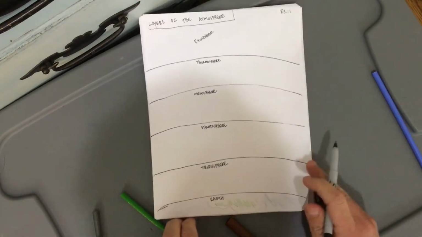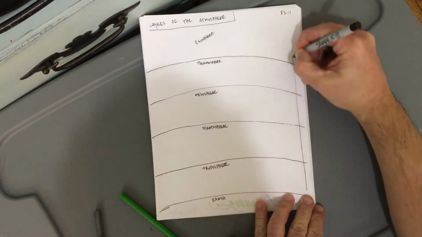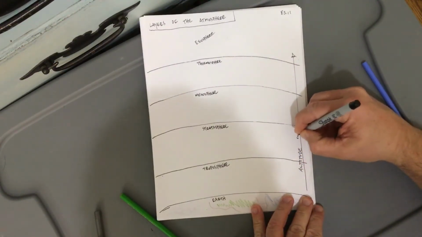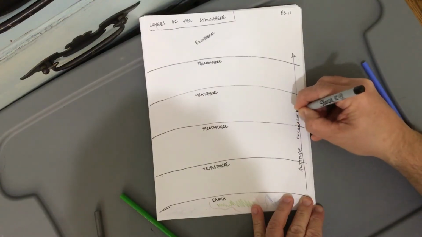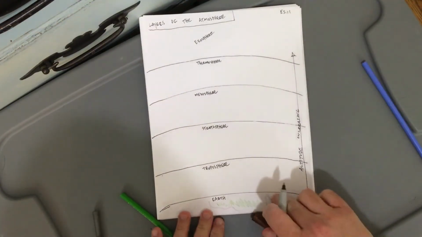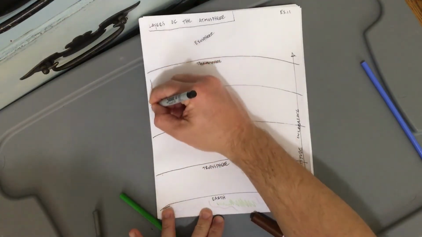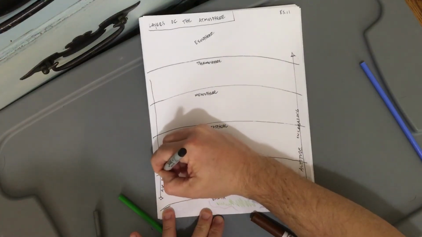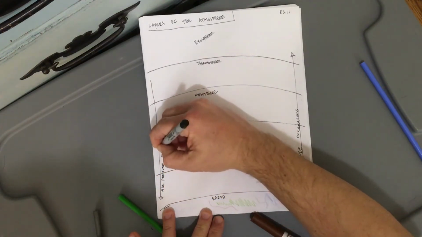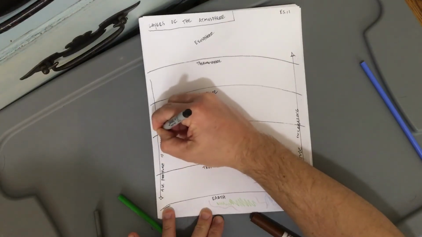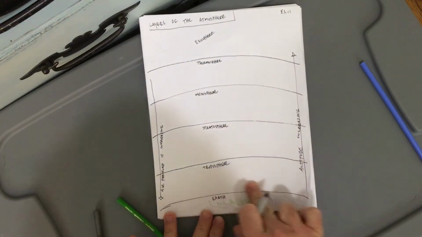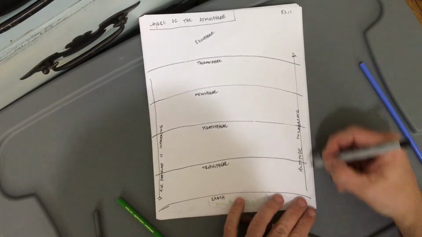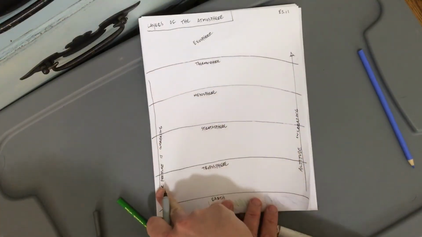So going this way, your altitude is increasing. Your altitude is just the distance from the surface of the Earth. And when you go this way, your air pressure is increasing. So the air molecules are closer spaced together down here. They're more spread apart up here. So altitude increasing that way, air pressure is increasing going that way.